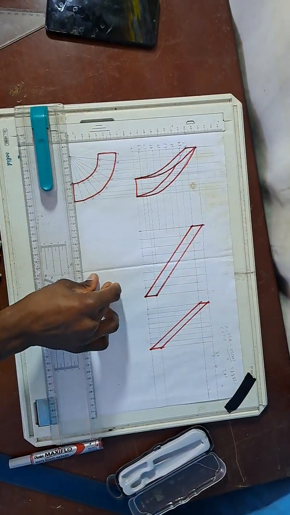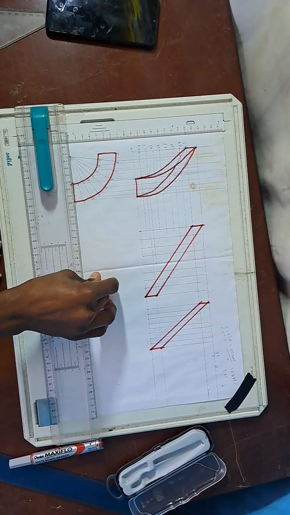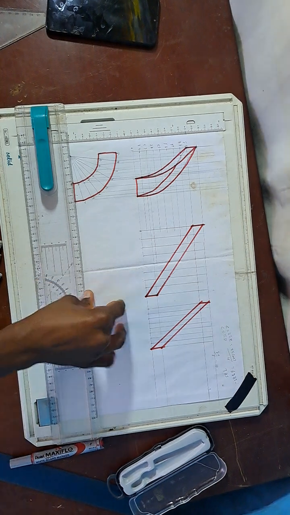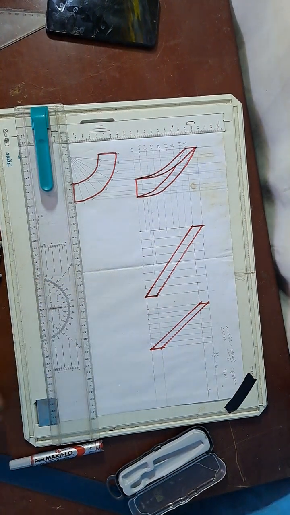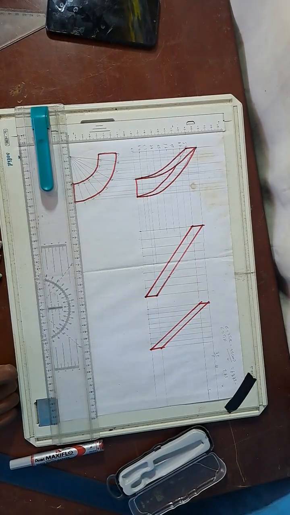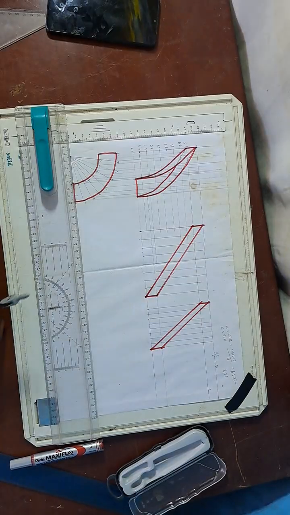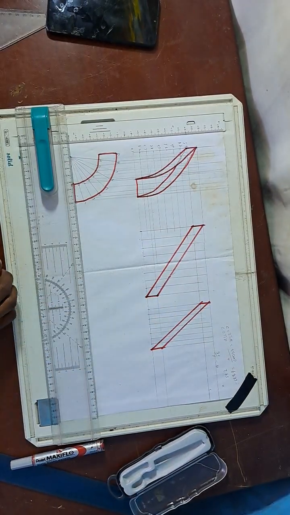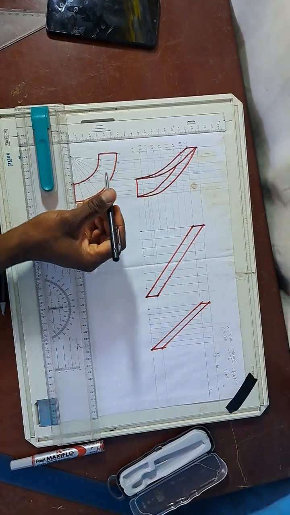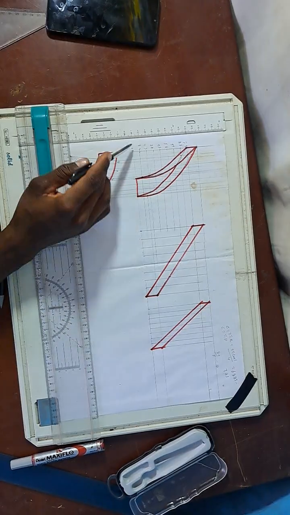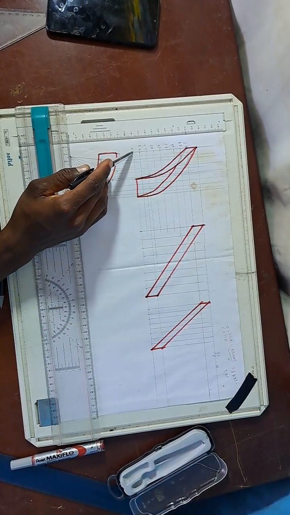Now we need to draw the front view. To develop the front view, you need to know the true lengths. So to get your true lengths, you take them from this part here from 1 to 2.